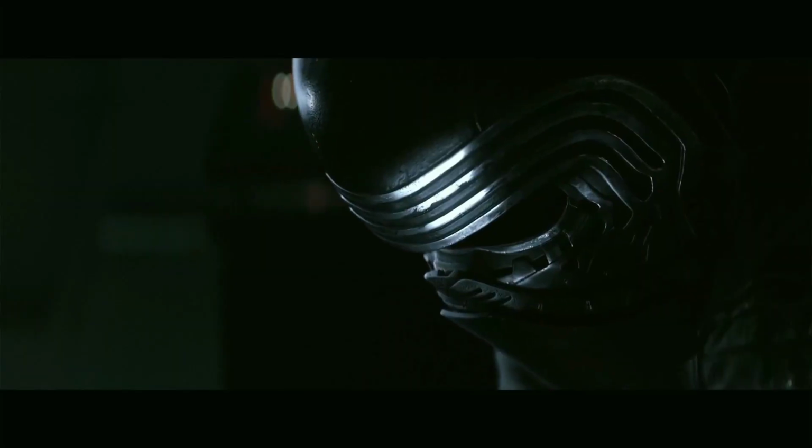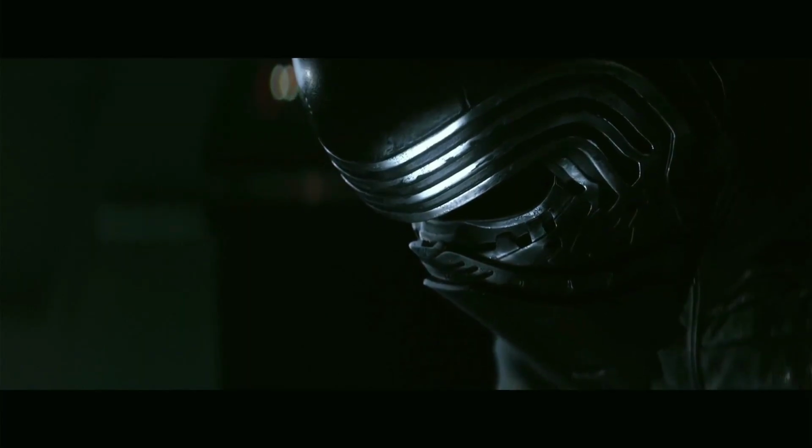Bullshit! Throughout the early part of The Force Awakens, it is obvious that he is still struggling with the light side. He even says as much when he is talking to Vader's helmet.